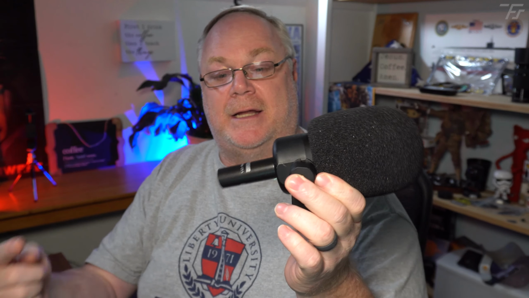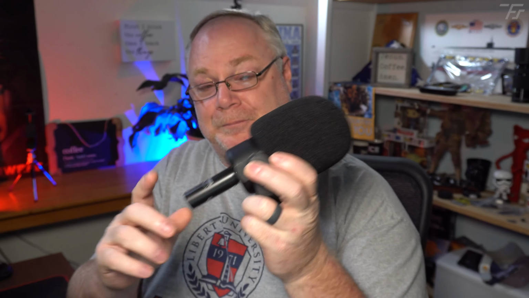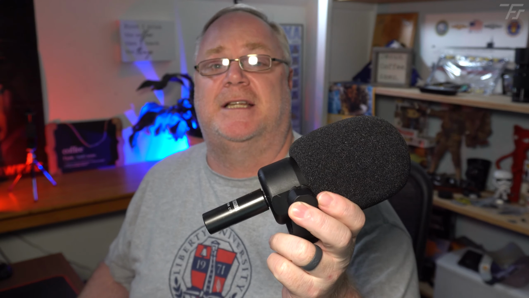Now, I have this gain booster here. This is an inline gain booster that I use, that I basically plug right into the back of the mic like that, and then I plug the XLR cable into there. Then I can turn on phantom power, and that gives me another 26 dB of gain that I can use for this microphone, and it helps out a lot, trust me.